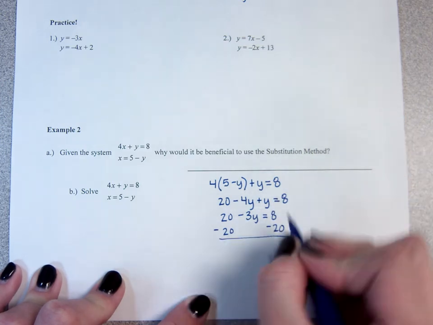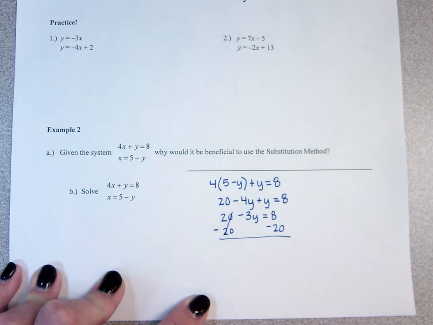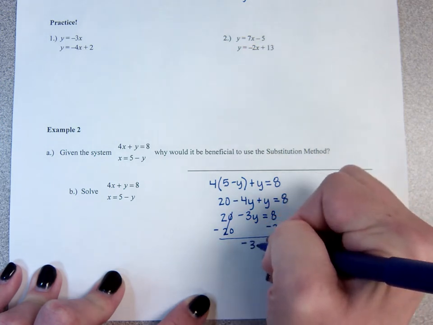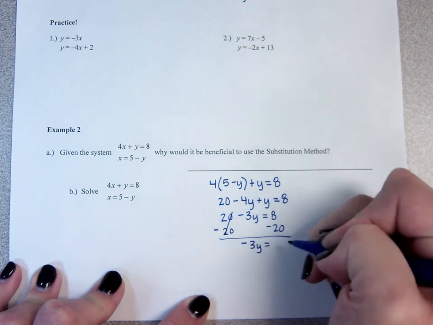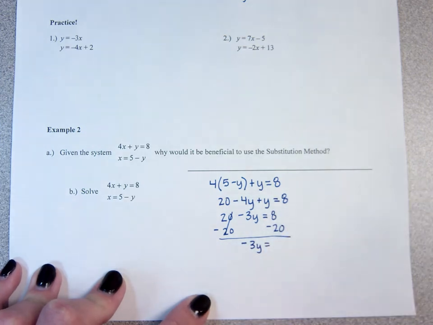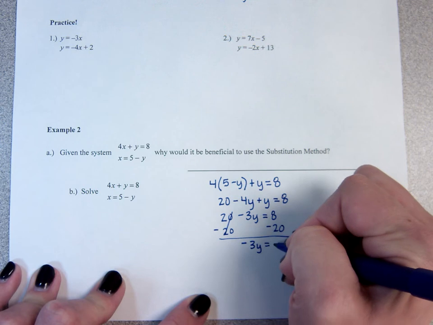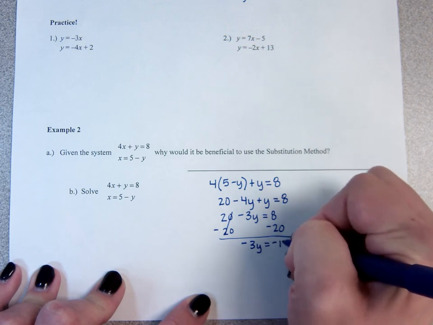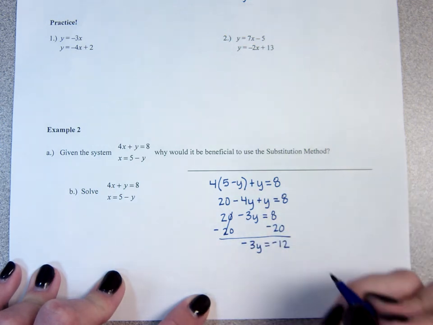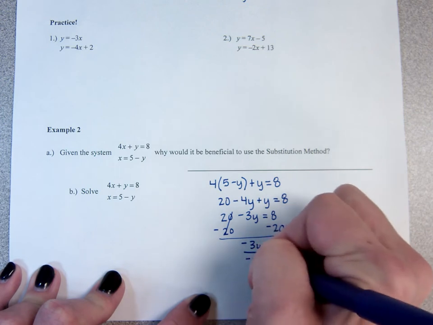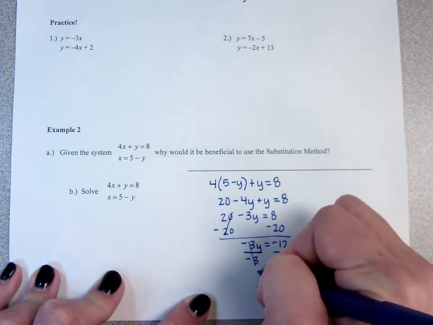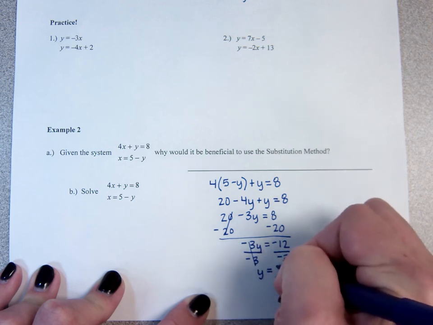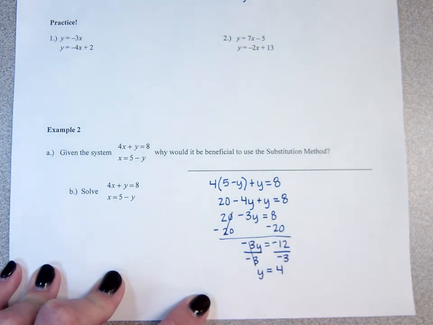These will cancel, and we'll be left with negative 3y on the left side equals 8 minus 20, which is negative 12. When we divide both sides by negative 3, these will cancel and we're left with y equals 4. Again, we're not done because we need a value for our x and for our y.